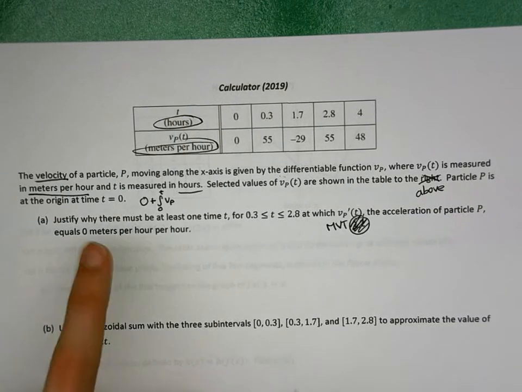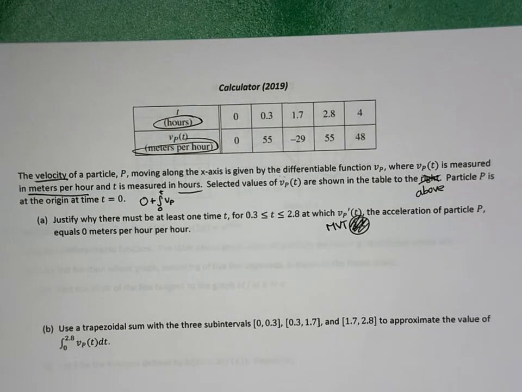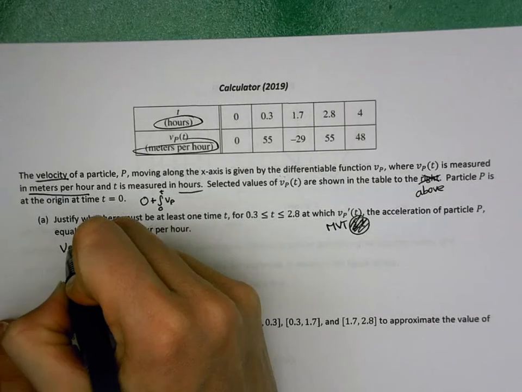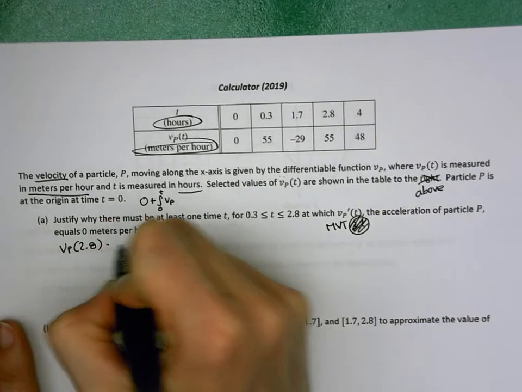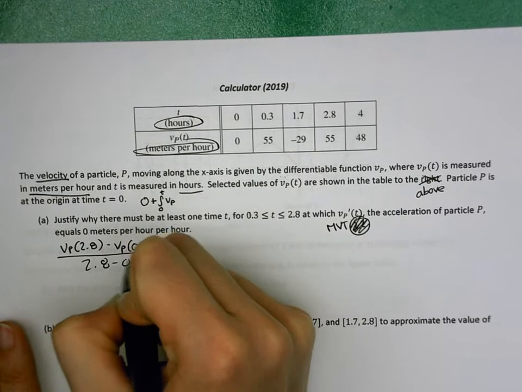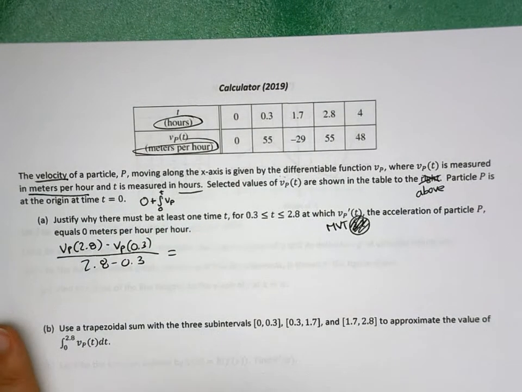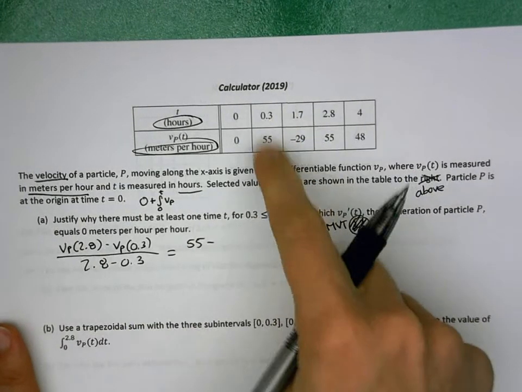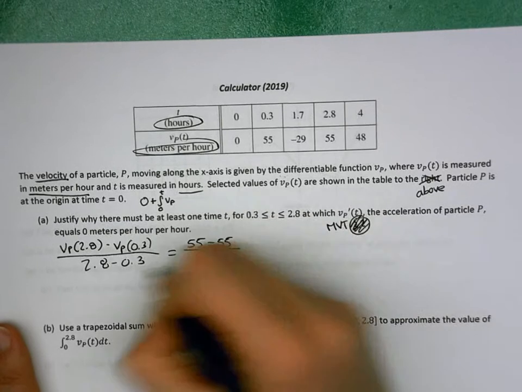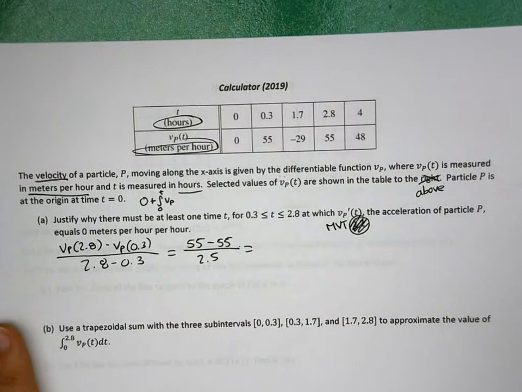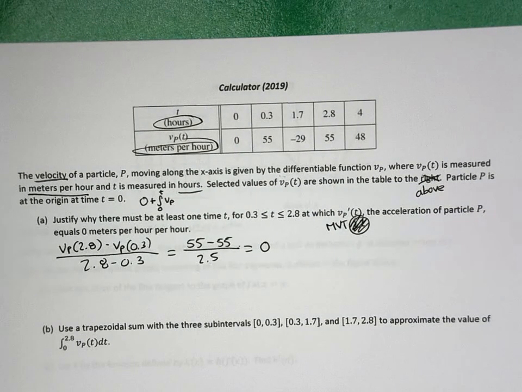I always recommend starting with the two values given. So I'd do my f of b, which is 2.8, minus my f of a, 0.3, over b minus a. At 2.8, my v sub p is 55. At 0.3, it is also 55, over 2.8 minus 0.3, which is 2.5. And 55 minus 55 is 0. So in this particular case, my two endpoints happen to fulfill MVT.